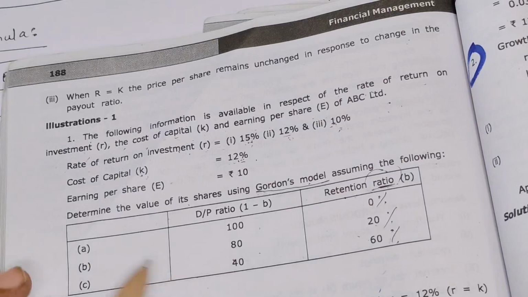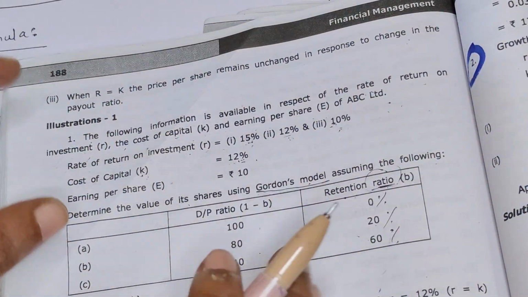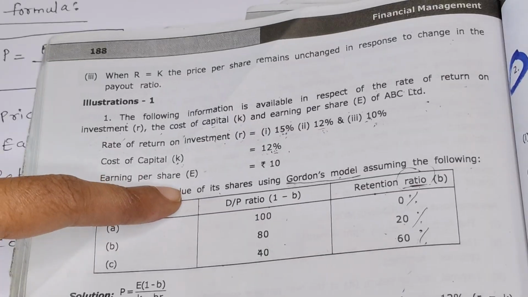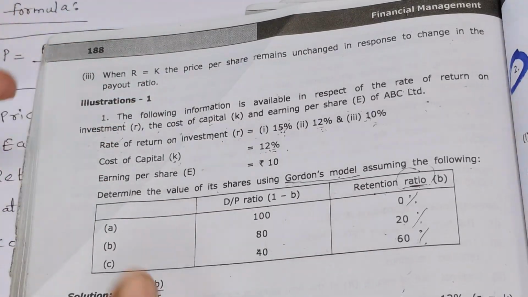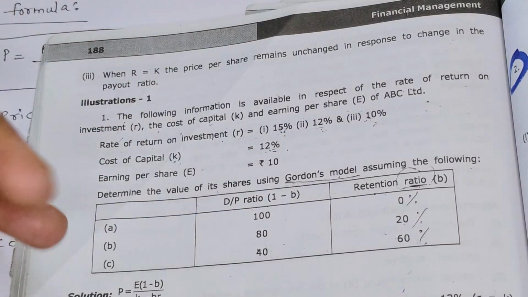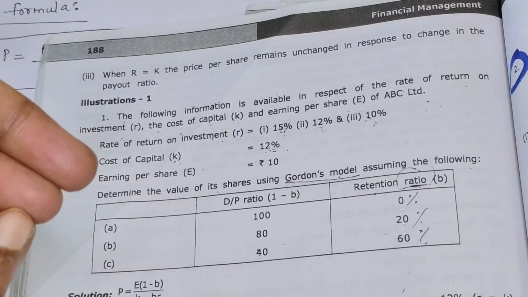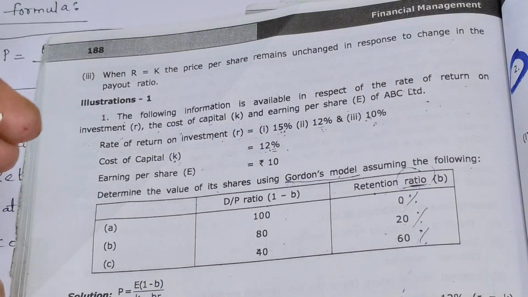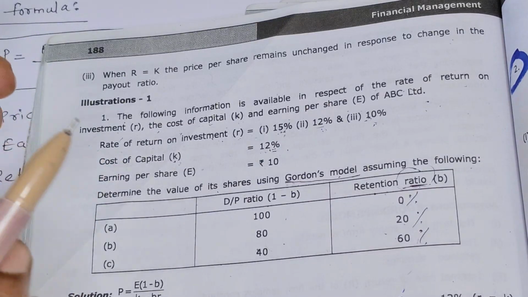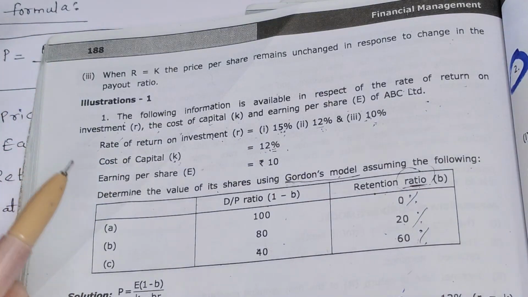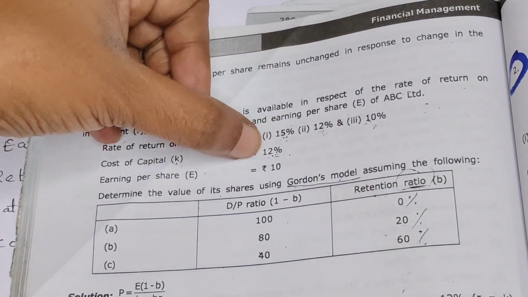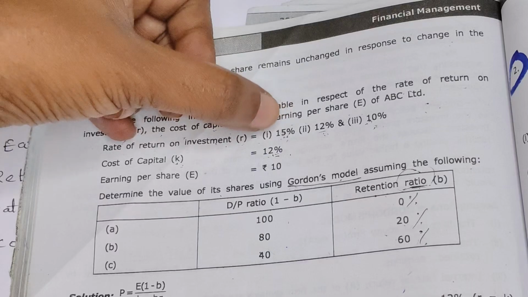By using this question, you need to take all the details according to growth form, normal form, and declining form. Already we know we have 3 forms according to Gordon. R greater than K is growth form. R less than K is declining form. R equals K is normal form. Here we have R values as well as K values. So R is greater than K, so it is growth form.